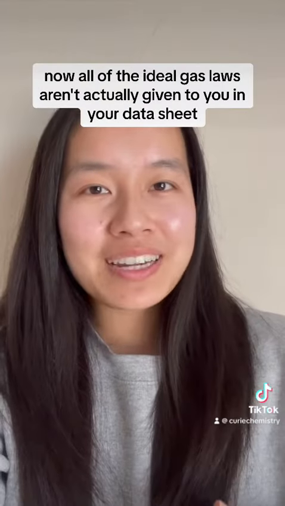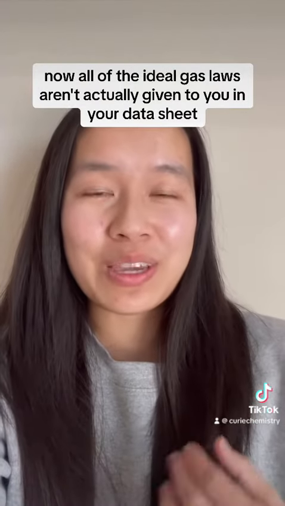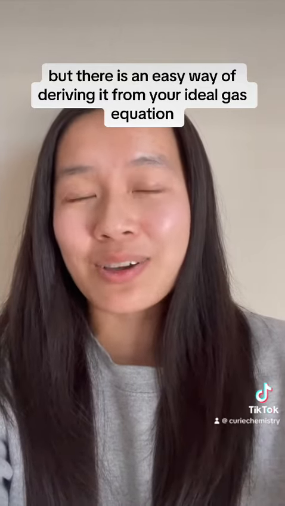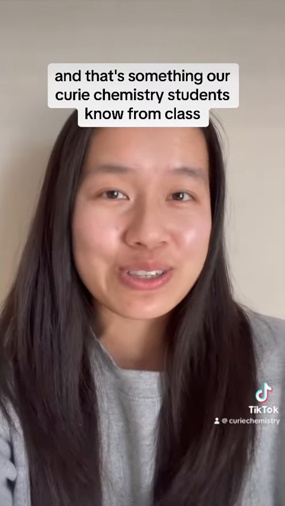Now, all of the ideal gas laws aren't actually given to you in your data sheet, but there is an easy way of deriving it from your ideal gas equation, and that's something our Curie chemistry students know from class.